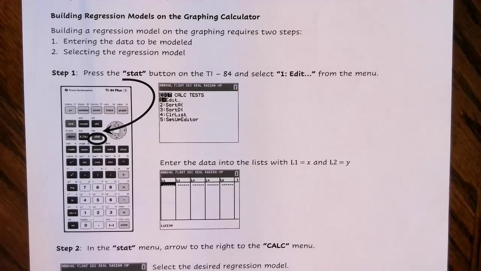Today, we're going to be working on modeling functions and applications. And we're going to focus on modeling through regression, which is a major part of the AP Pre-Cal curriculum. We're going to use mostly the TI-84 to do that, so that's one I'm going to be using to model up here. So I've got the steps first for building regression models on the graphing calculator.